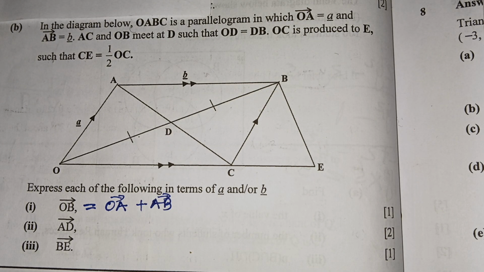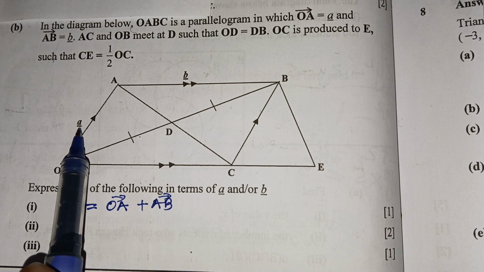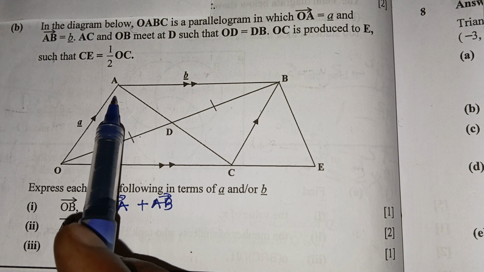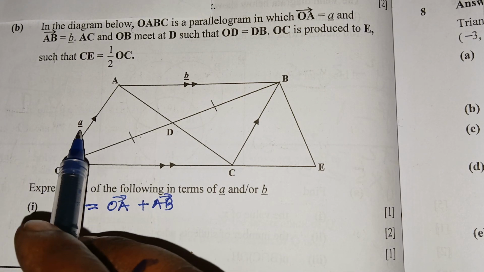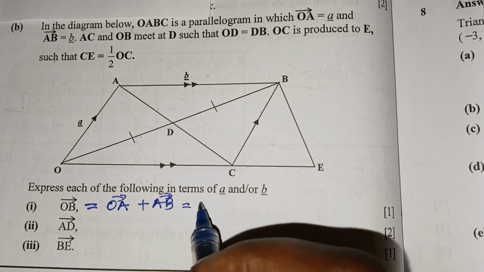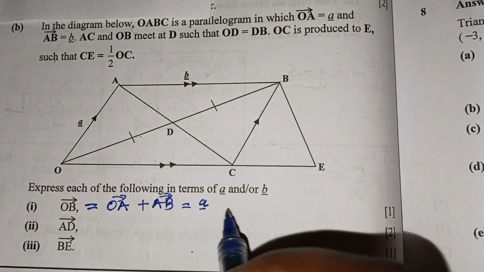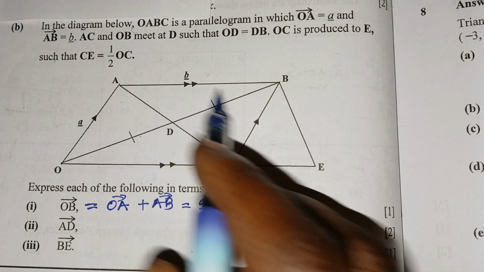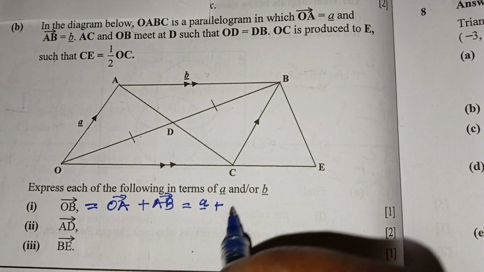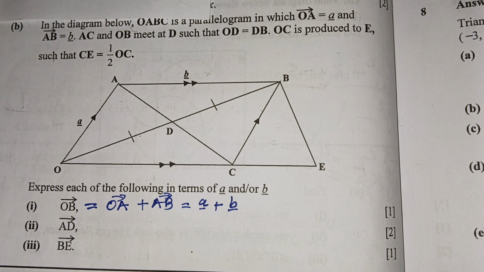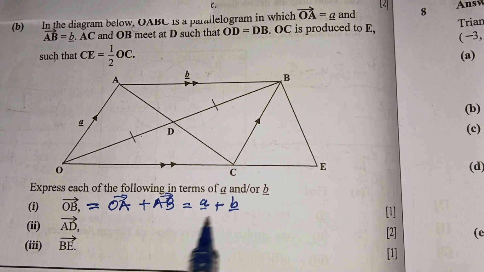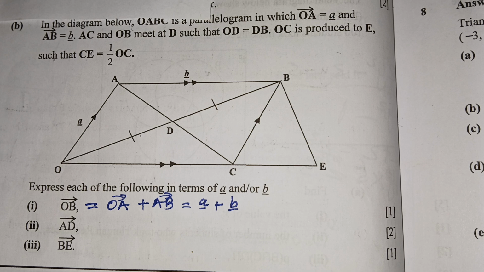All right, and then now we come and get these magnitudes that are here. The direction, we have followed that. The magnitude, what is this? O to A, it is denoted by A. Then AB is denoted by this. So if you're asking me what the answer is going to be for the first one, this is what is going to be the answer.